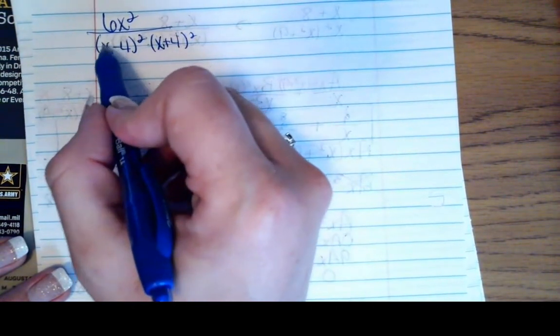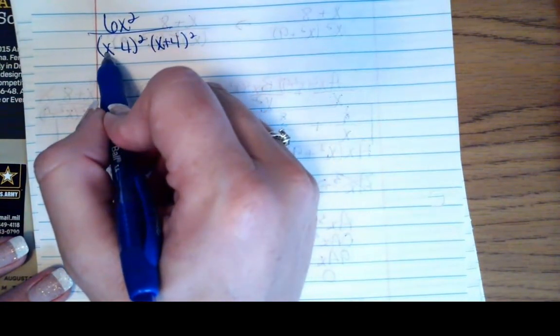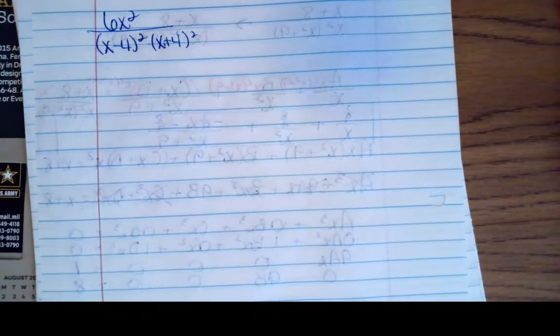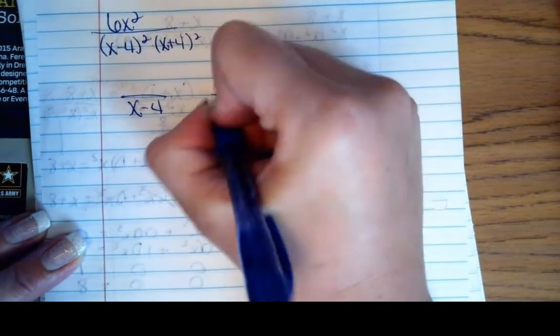Notice what's in your parentheses. I've got x to the firsts in my parentheses. So I'm going to acknowledge what's in the parentheses in order to figure out what my numerators are. What I have first is I'm going to look at this x minus 4 squared. So I'm going to have an x minus 4, and then I'm going to have an x minus 4 squared.